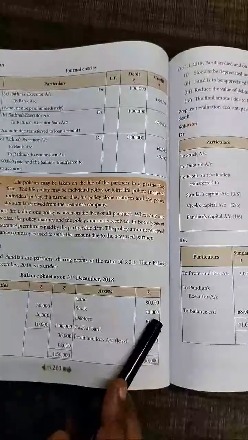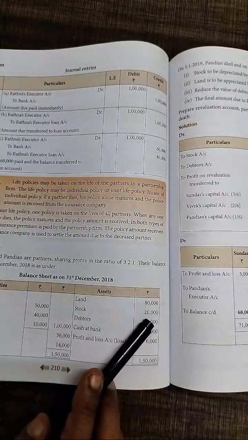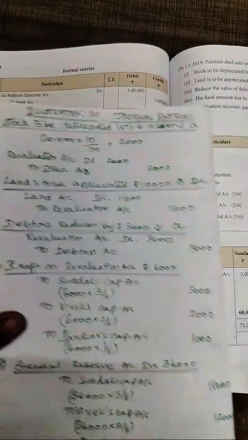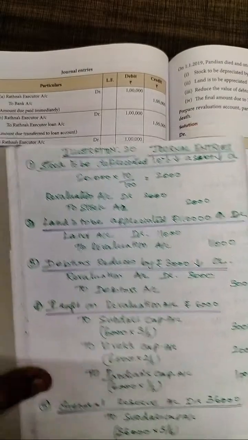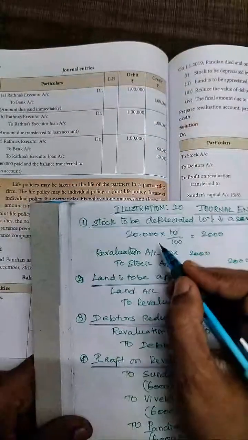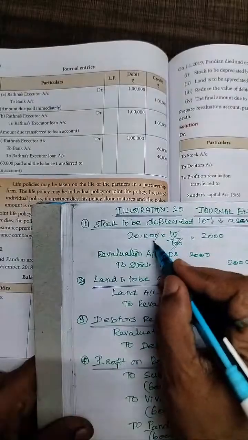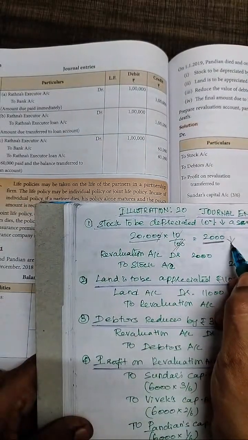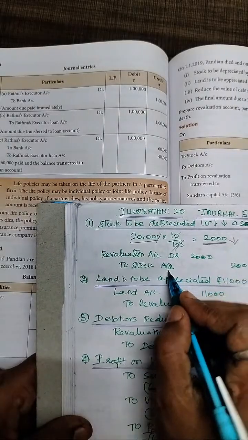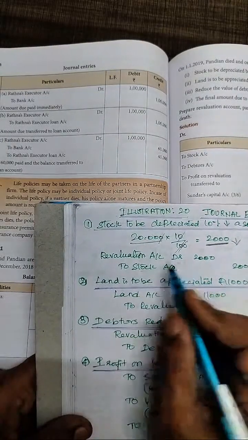Stock value 20,000 rupees is given on the asset side. So for 20,000 rupees, 10% means what? 10/100. Okay, so the zeros cancel. Remaining how much? 2,000 rupees. Stock was reduced, so the stock account is to be credited 2,000 rupees.